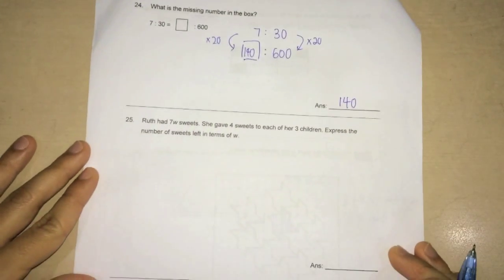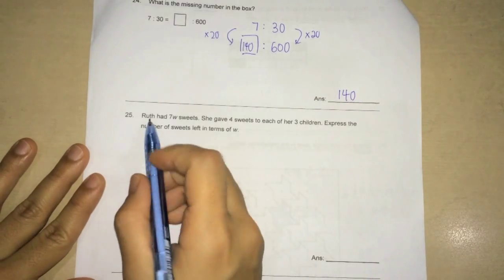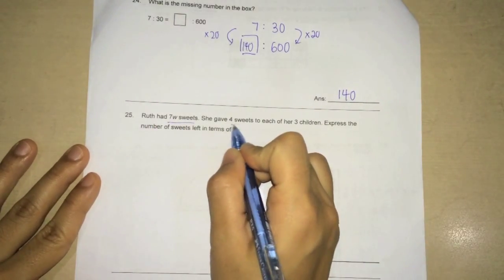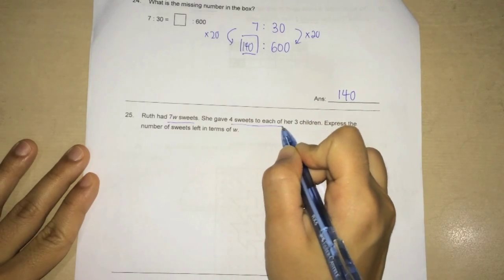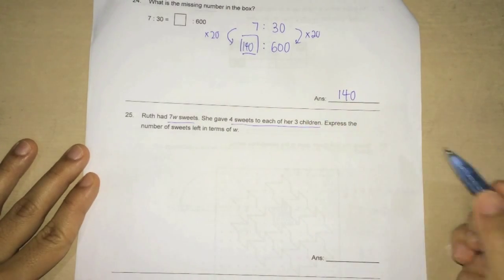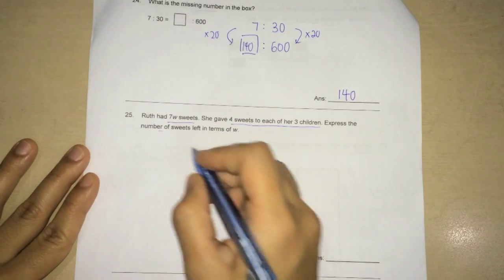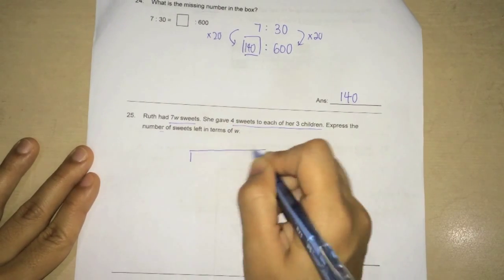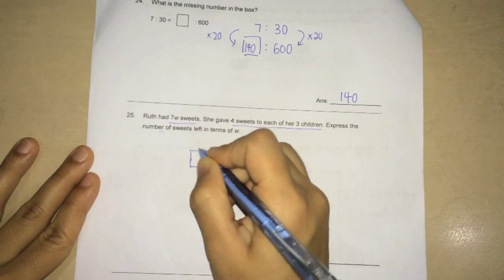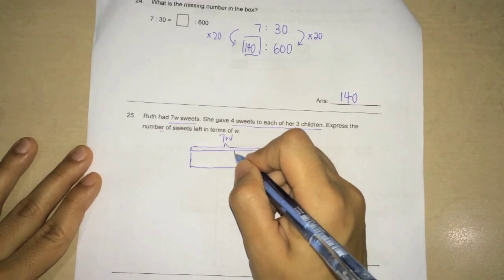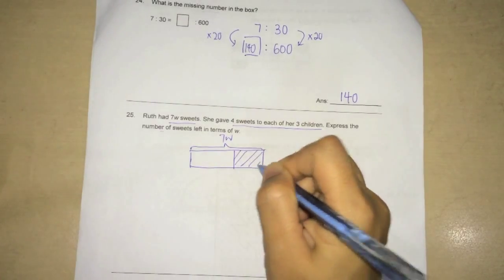Question 25. Ruth had 7W sweets. She gave 4 sweets to each of her 3 children. Express the number of sweets left in terms of W. So Ruth had 7W sweets, and she gave away this amount.